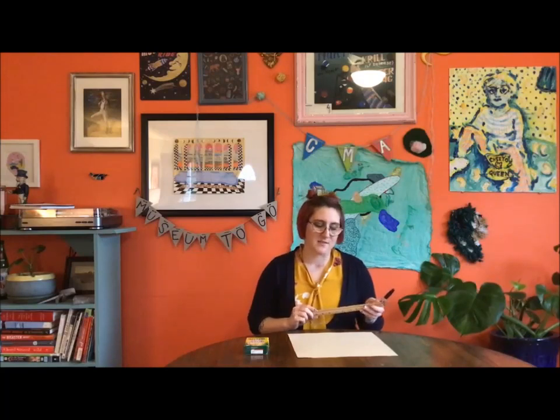I'm going to be using a Sharpie, a ruler. If you don't have a ruler, you can just use the straight side of a piece of paper or a book. And I'm also going to be using some crayons. I have glitter crayons, but you can use any kind of crayons that you'd like.